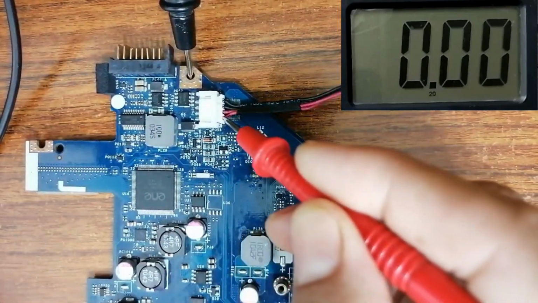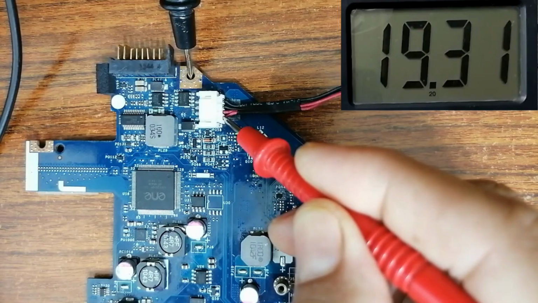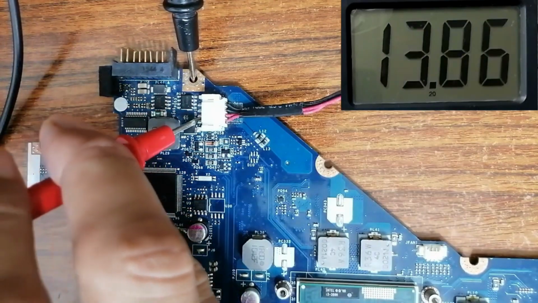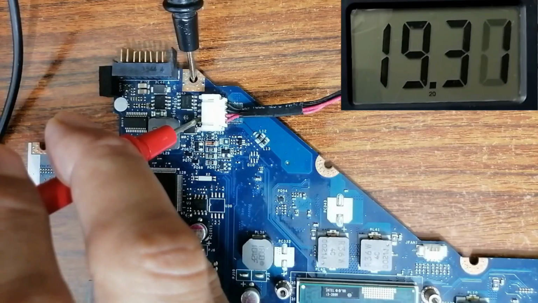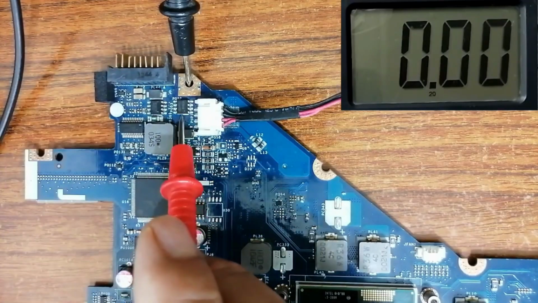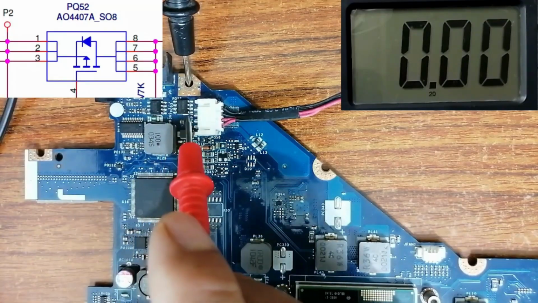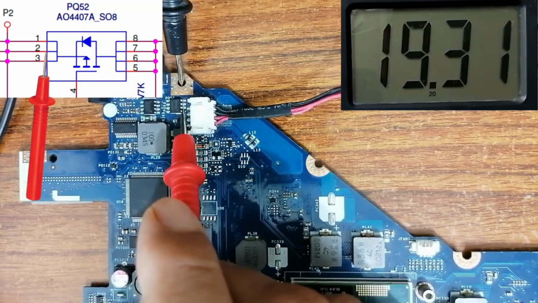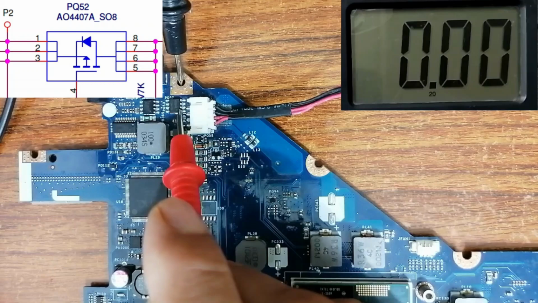We have to find 19 volt here. As you can see, we have 19 volt. On this side also we find 19 volt, as you can see in the multimeter. Then this is the MOSFET or switch. We have to find 19 volt in the source. We have 19 volt.